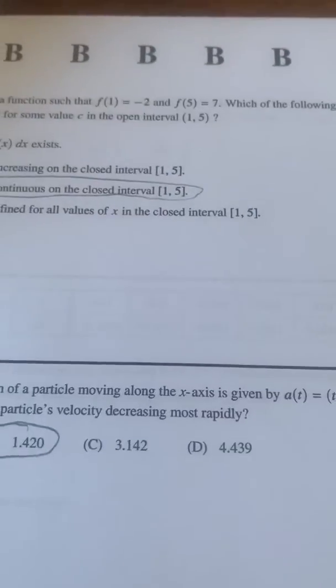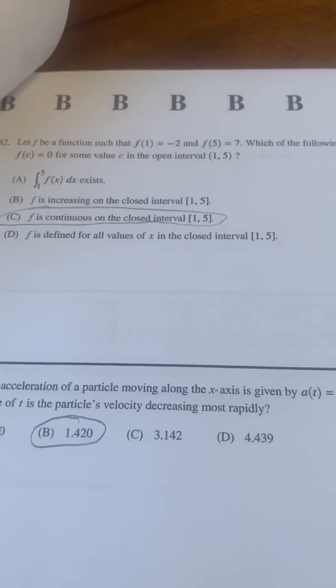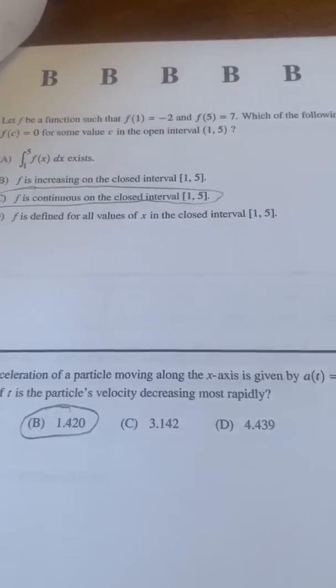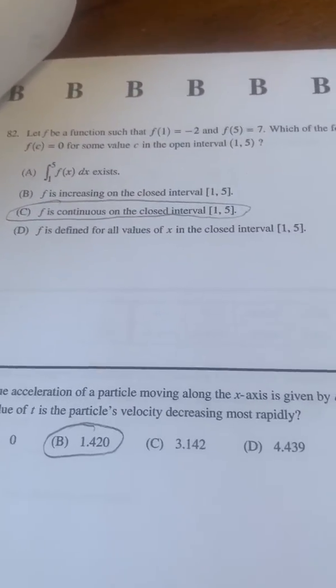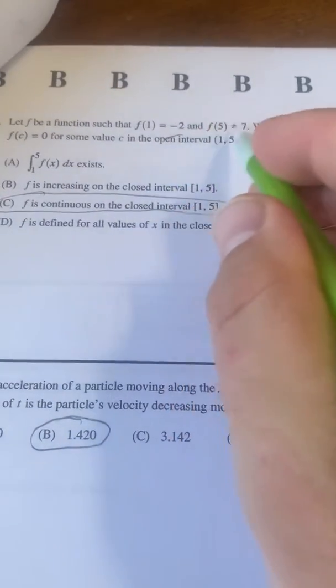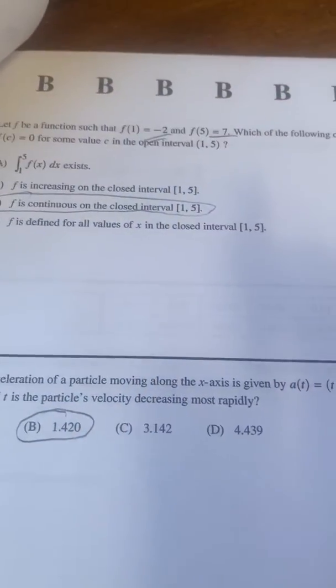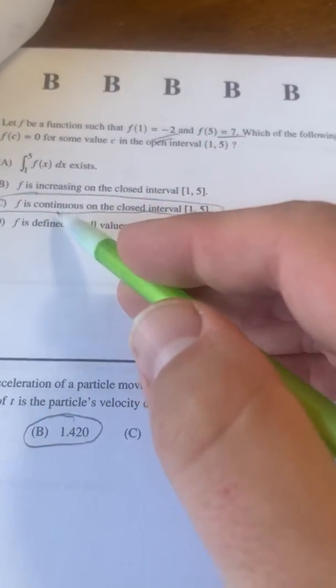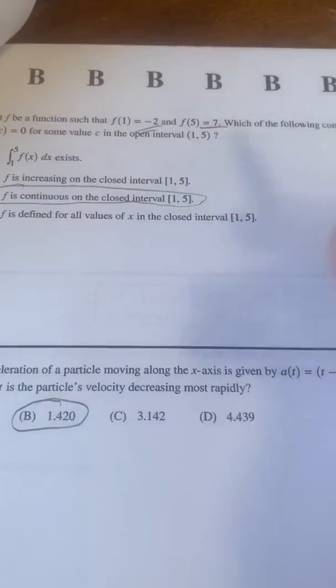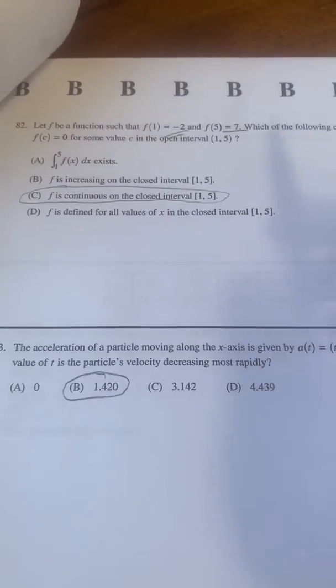We'll try to sneak one more in. 82 says let f be a function, f of 1 equals -2, f of 5 equals 7. Which of the following conditions ensures that f of c equals 0? So we just want to make sure this function crosses the x-axis. If it goes from a negative to a positive, all I need for it to cross the x-axis is for it to be continuous. The rest of this stuff is just fluff. This is the intermediate value theorem that we learned a very long time ago.